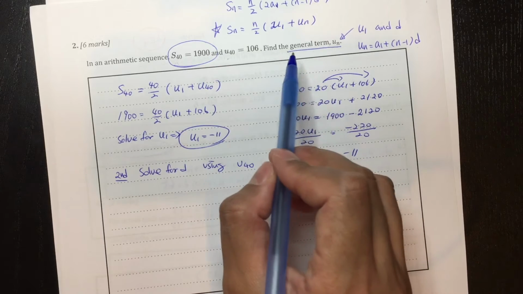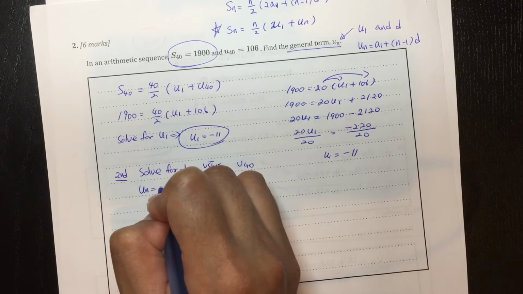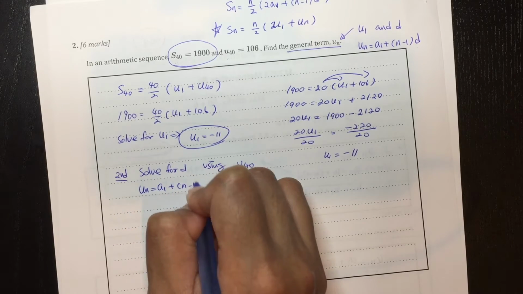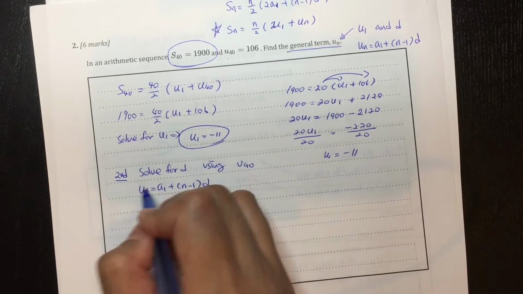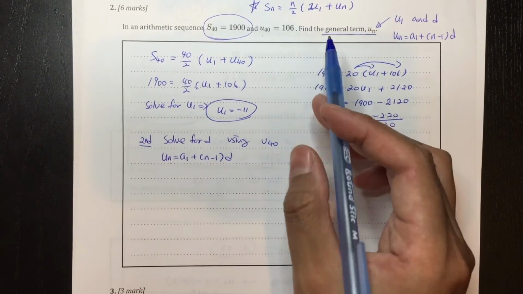So the arithmetic sequence formula is Un equals U1 plus n minus 1 times d. The Un value that's given is 106.